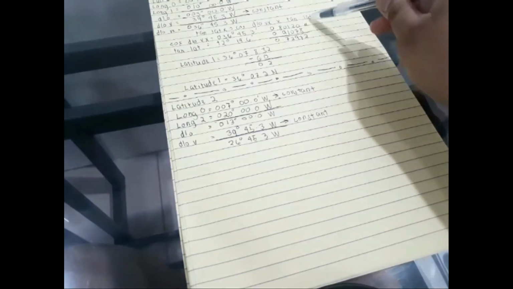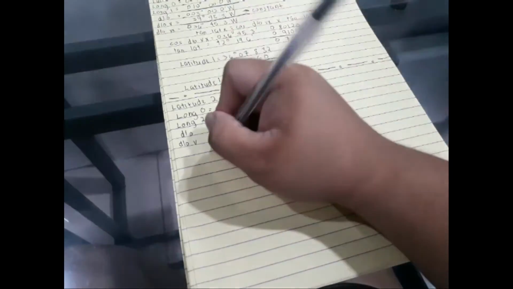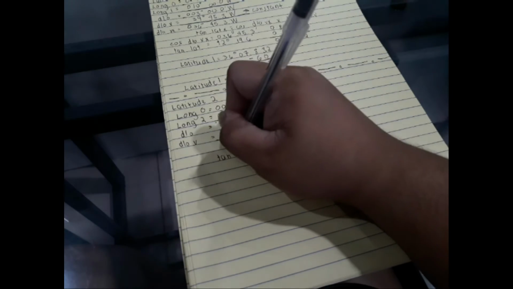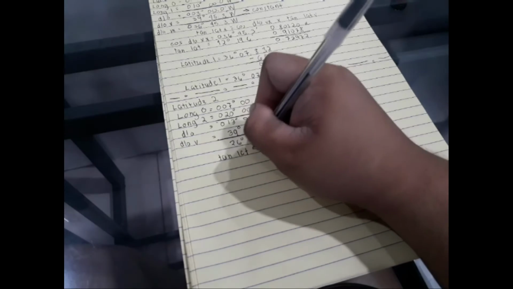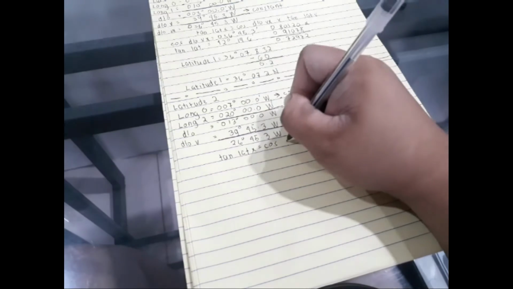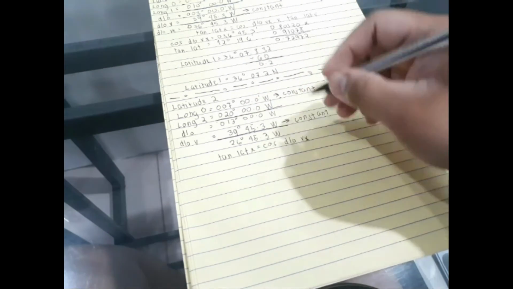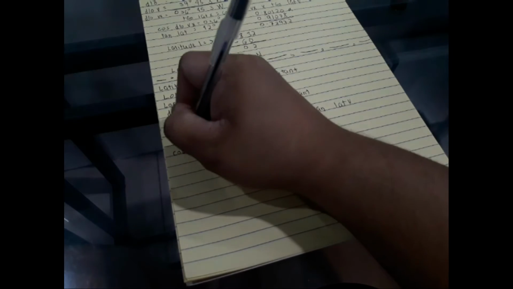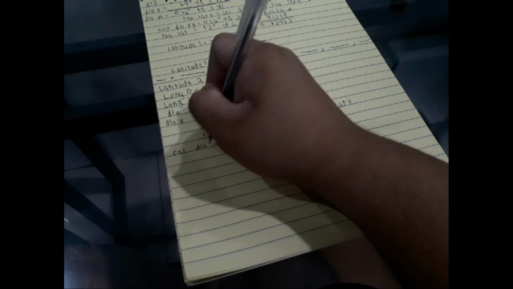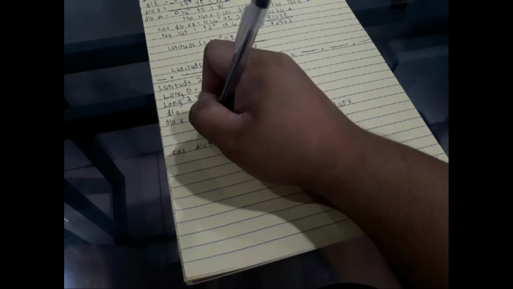So we also need to get the formula. So as you can see, this is also the formula there. The tan lat x equals to cos dilo vertex times tan lat vertex. So we need to get the cos dilo vertex.